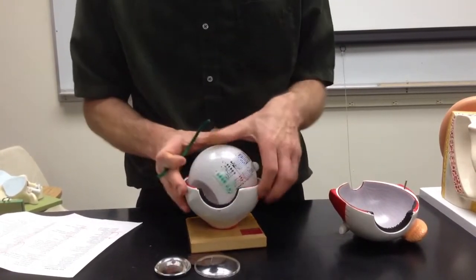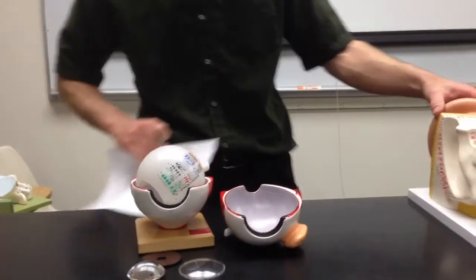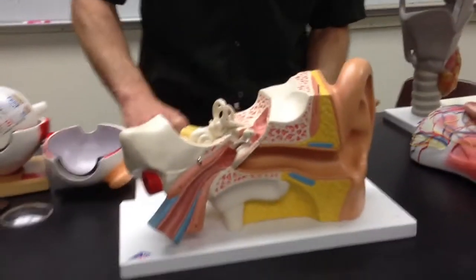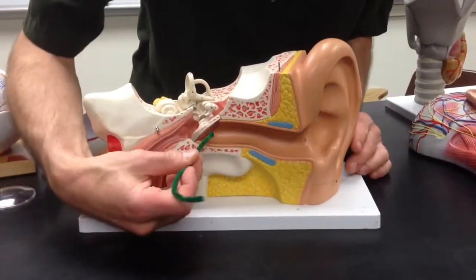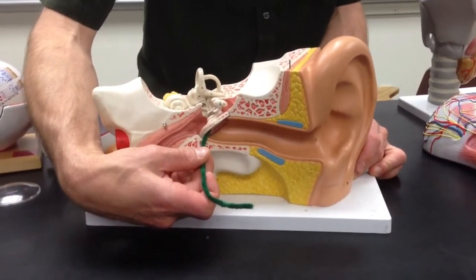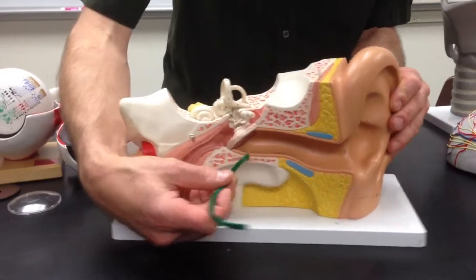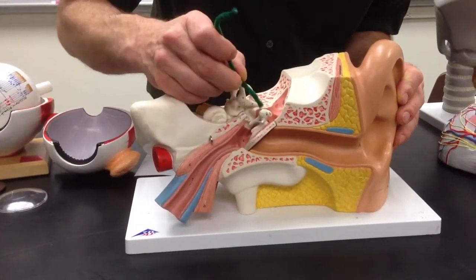When we look at the ear model, we have the outside ear, and that's the auricle on the outside here, and that feeds into an ear canal and terminates at the tympanic membrane or the eardrum. Then after that, we have the malleus, the incus, and the stapes.